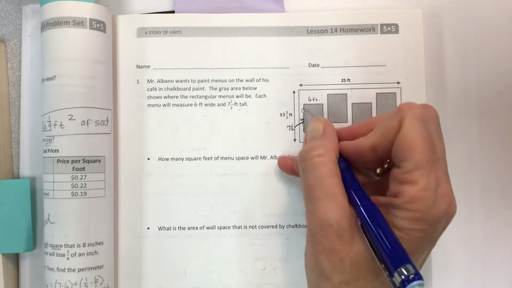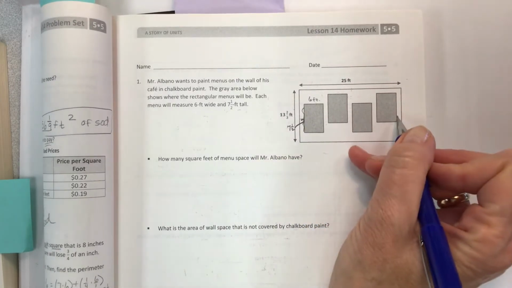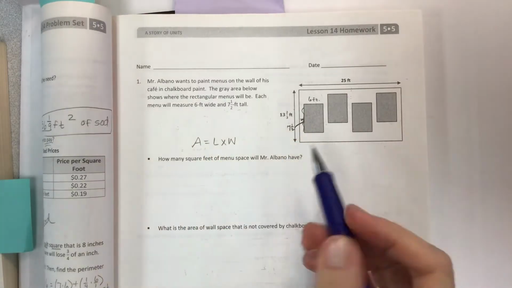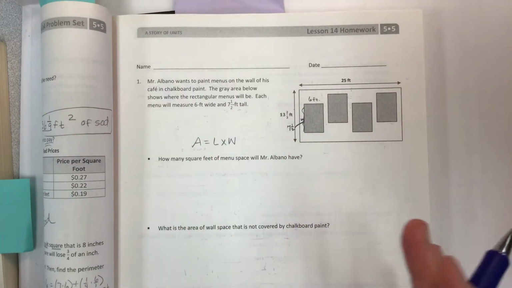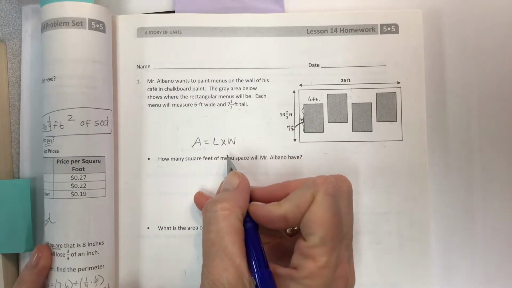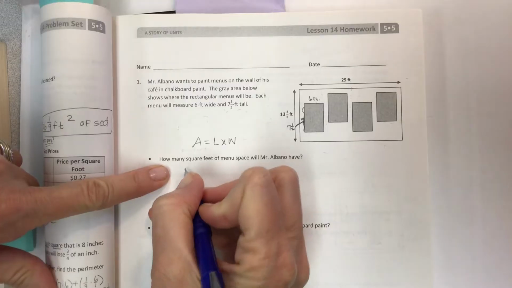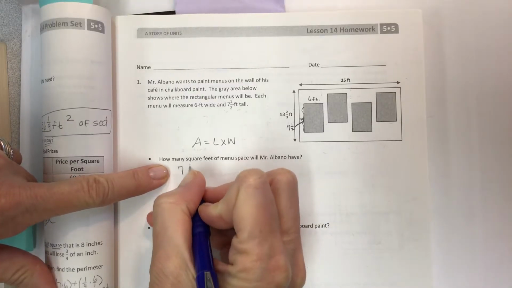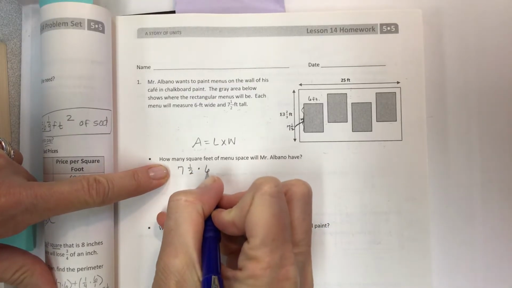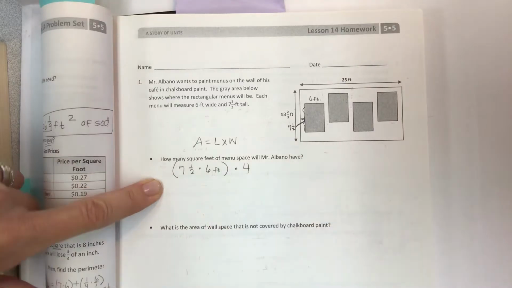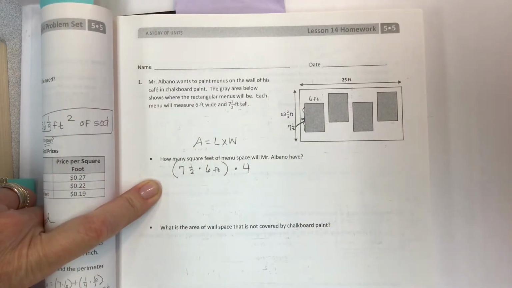So how many square feet of menu space will Mr. Albano have? Well, we're not just talking about one menu, we're talking about 4. So when you use your area equals length times width to find the area of the menu space, we're going to also have to consider that it's 4 of them. So we'll take right here, jump right in, the 7.5 times 6 feet. But for each one, we then have to take that total amount area and multiply the whole thing by 4.